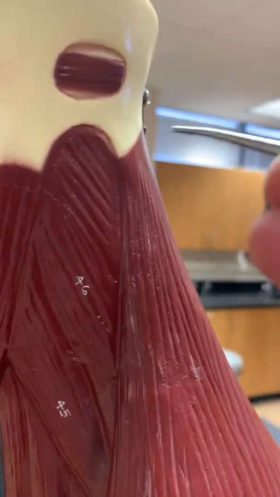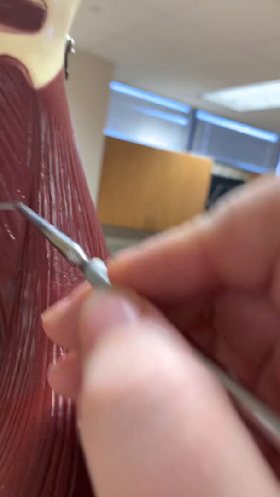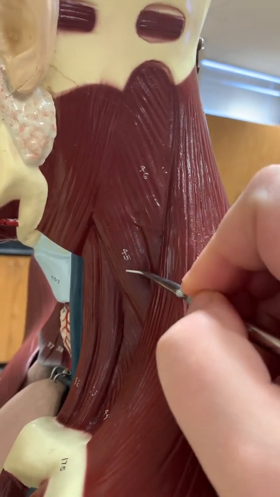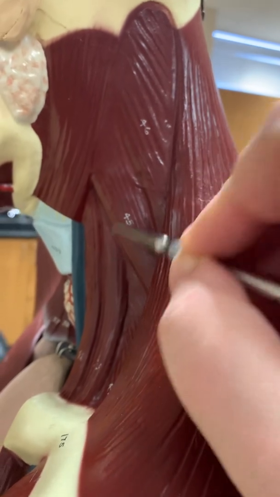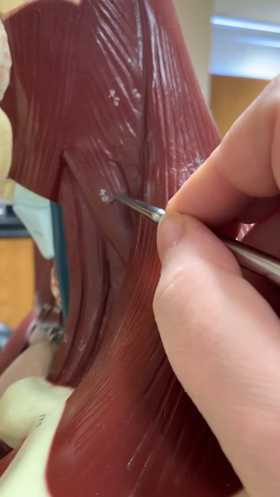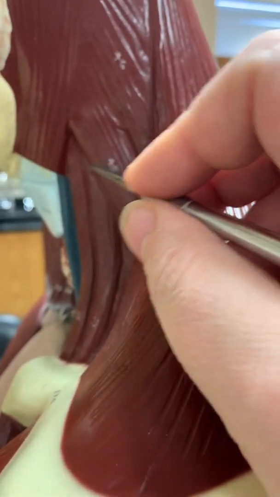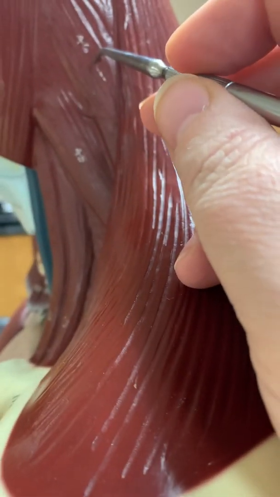On this model, sorry, I'm trying to record these and point and talk at the same time. It's a little treacherous. So here, this guy right here is our levator scapulae, number 45. So in front of it, then we have the anterior, right here, the middle, and the posterior scalene. So this one, we can see the posterior scalene because the trapezius is kind of scaled back a little bit. So again, you've got levator scapulae, then anterior, middle, posterior scalene.